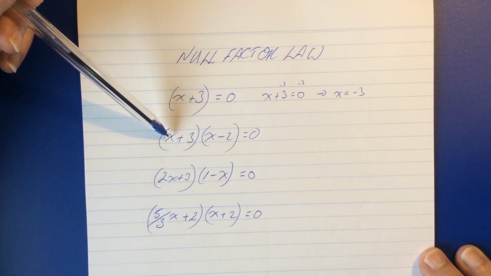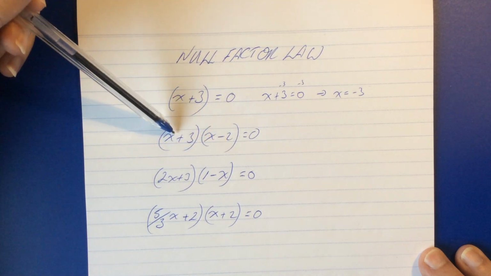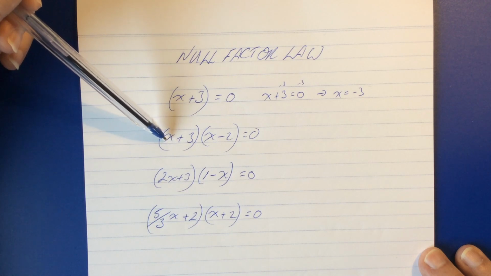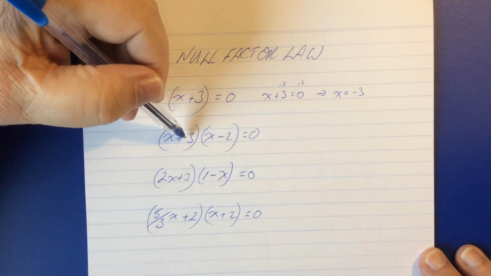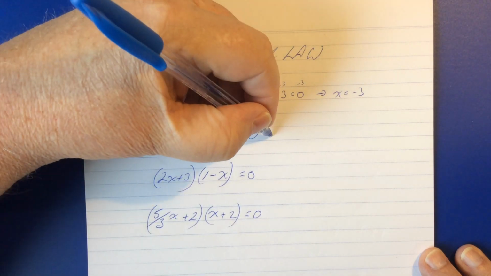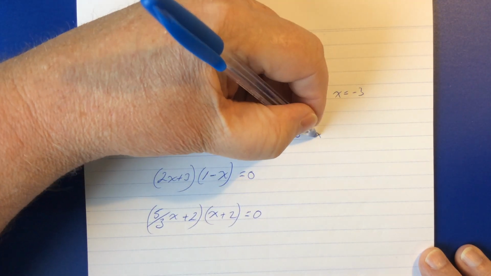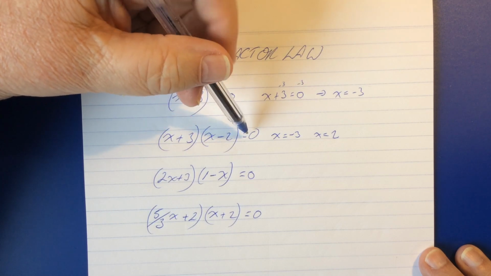So what we do when we apply null factor law is we set out to make either or both of these brackets equal 0, and we do that in connection with quadratic equations in order to find the x-intercepts of the graph of that quadratic. So let's go to work. x + 3 = 0. You've seen this before, so we'll just write in x = -3. x - 2 = 0, x = 2. And I hope you can see how I got that.